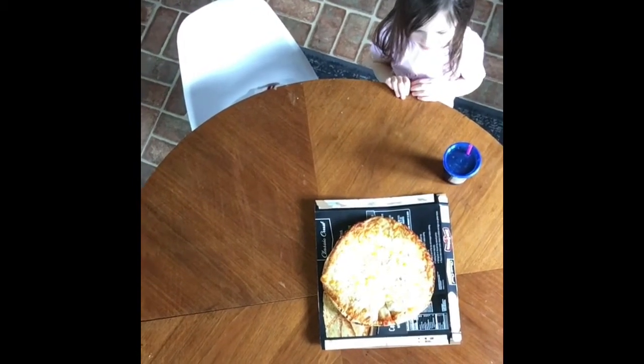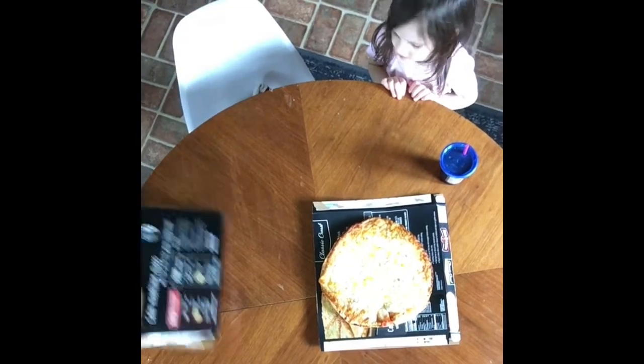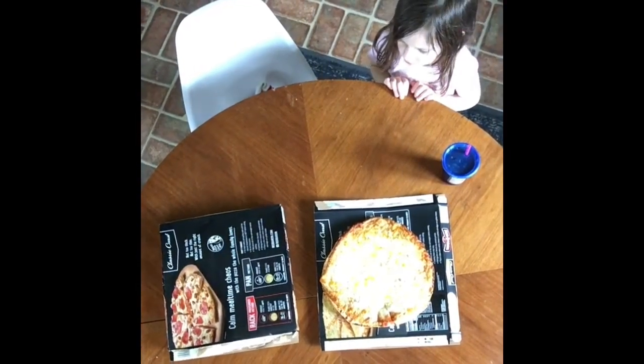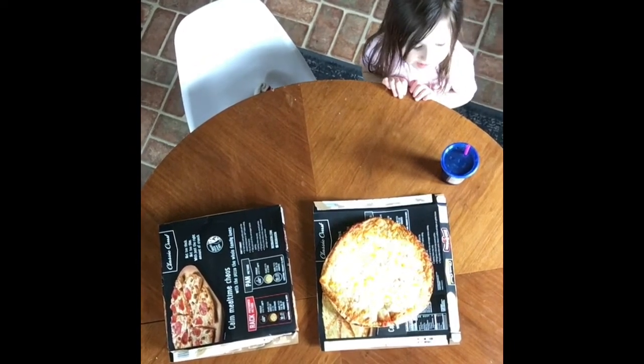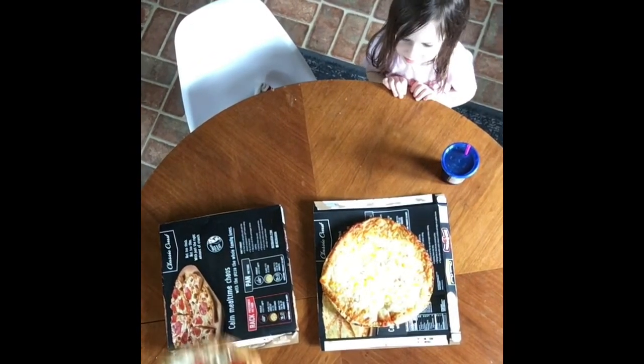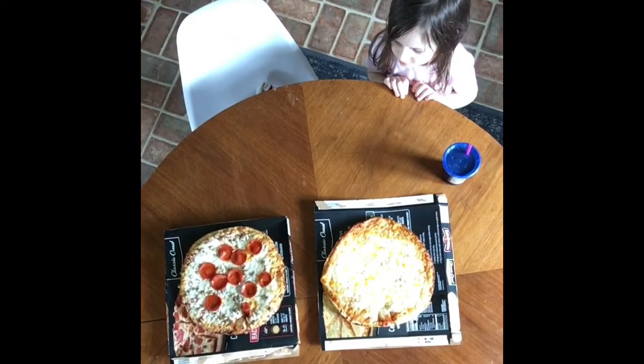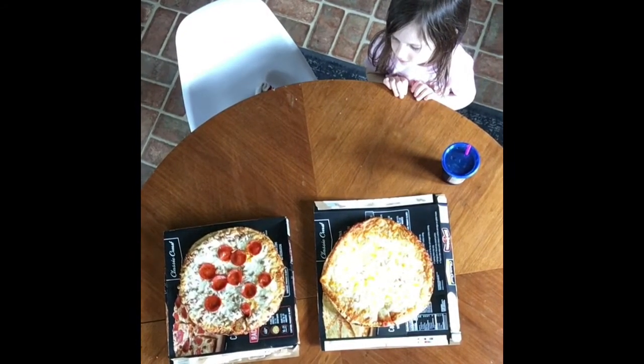How many pizzas do we have? One whole pizza. Have we cut it into pieces yet? No. If I get another pizza, how many will we have? 2. 2 whole what? Pizzas. 2 whole pizzas. That's right. Now we have 2 whole pizzas.